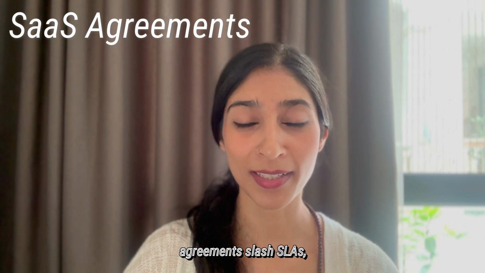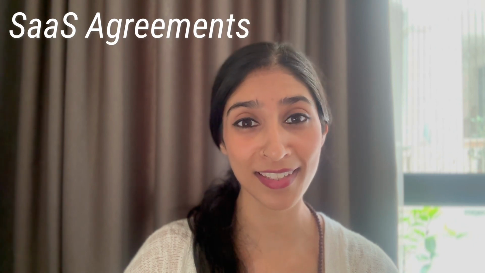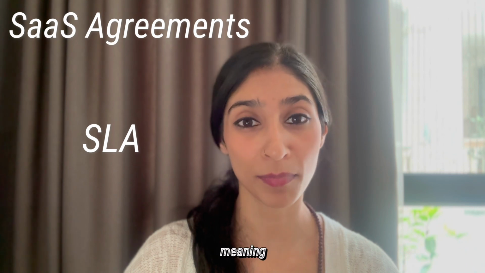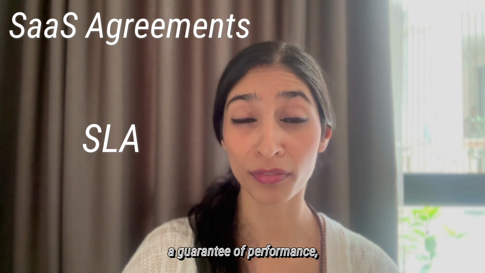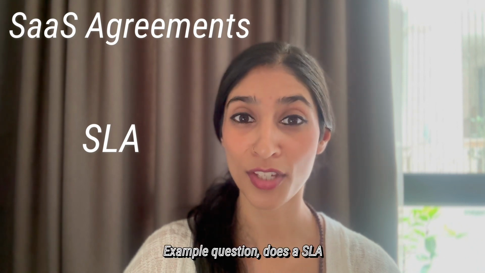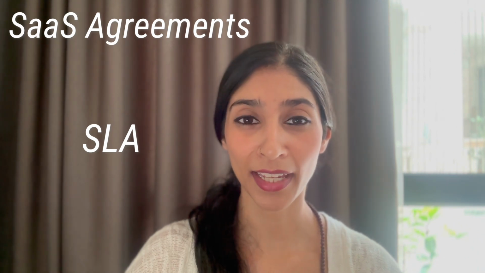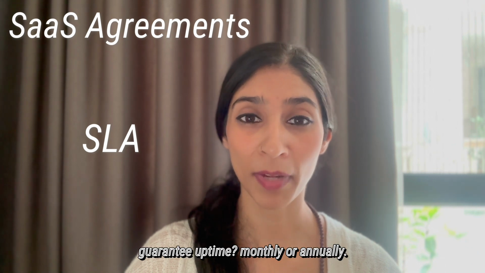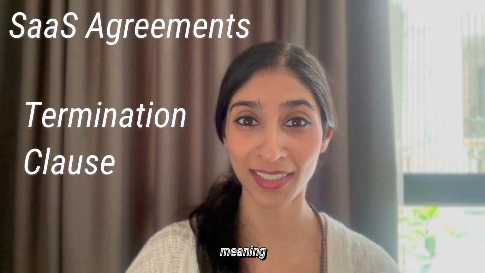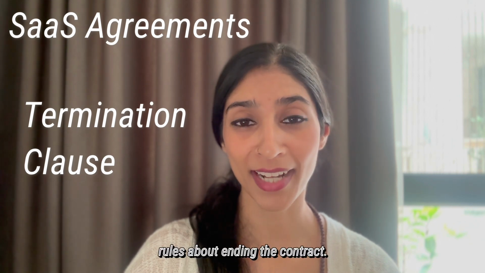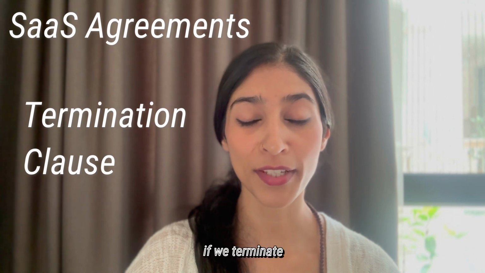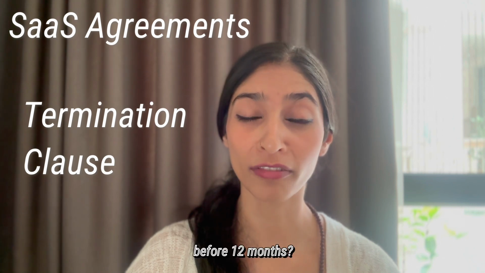In SaaS agreements/SLAs, the term SLA, service level agreement, meaning a guarantee of performance, uptime, response time, etc. Example question, does the SLA guarantee uptime monthly or annually? Termination clause, meaning rules about ending the contract. Example sentence, are there penalties if we terminate before 12 months?